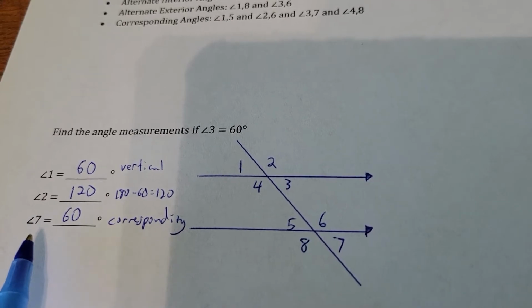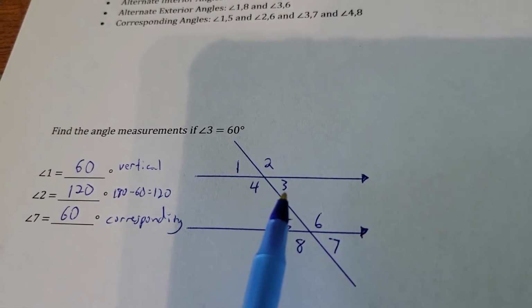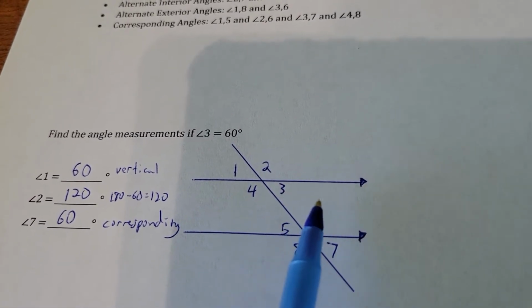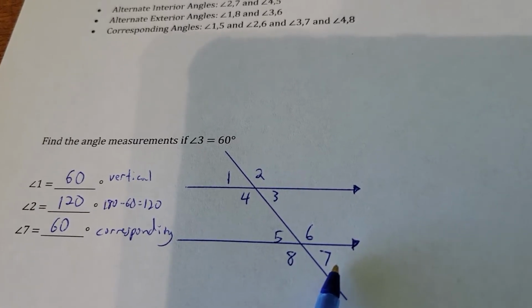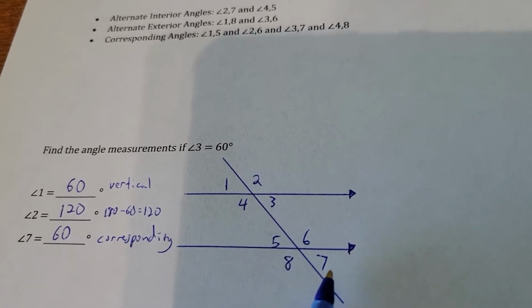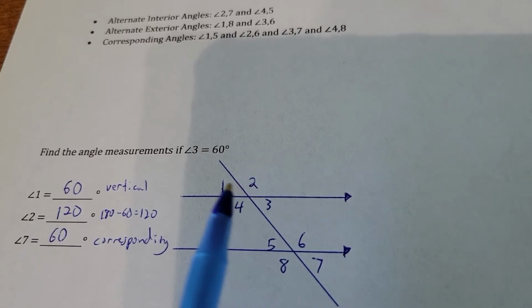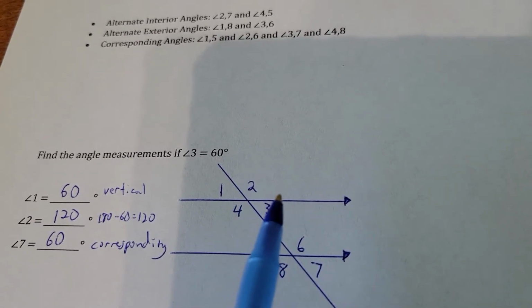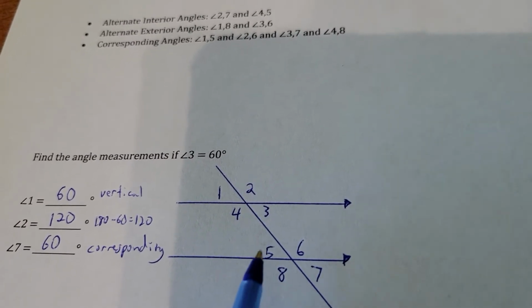Now, angle 7, I'm looking at angle 7. Now, keep in mind, all I know is that angle 3 is 60. So I come down here, angle 7 is a corresponding angle. This is going to be the same measurement, 60 degrees. This set of angles right here got repeated right down here as well.